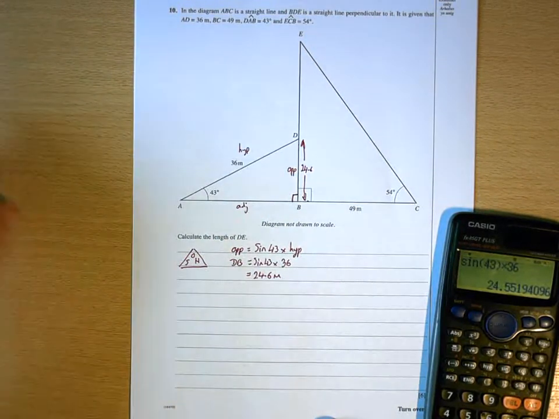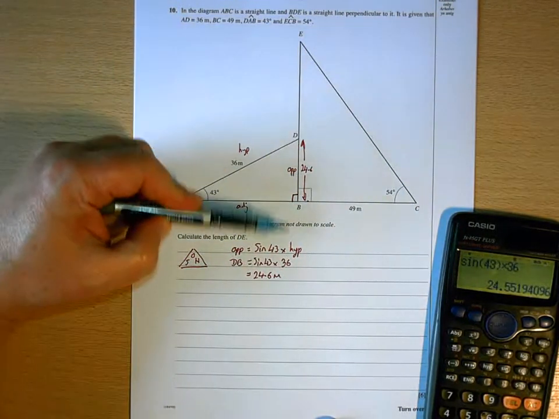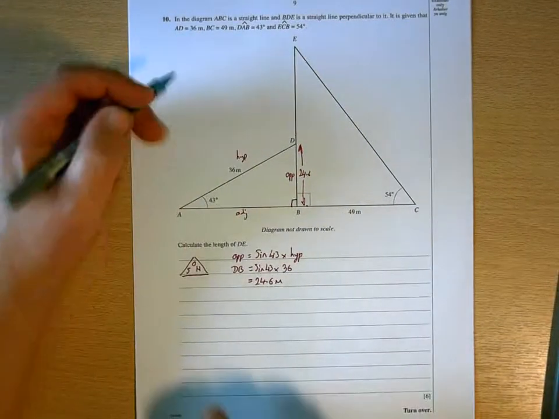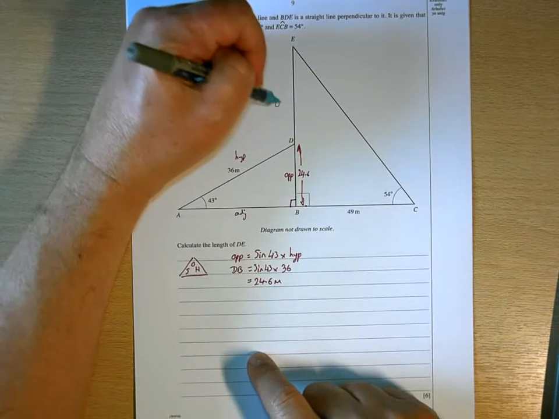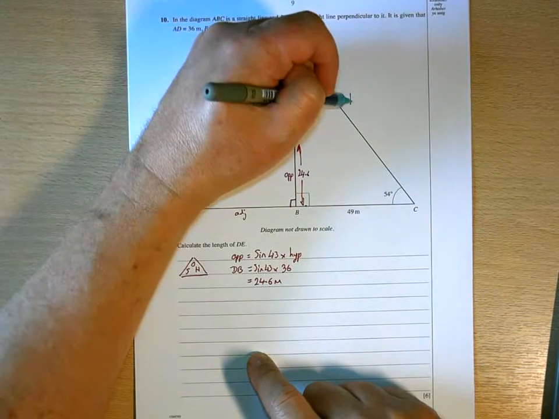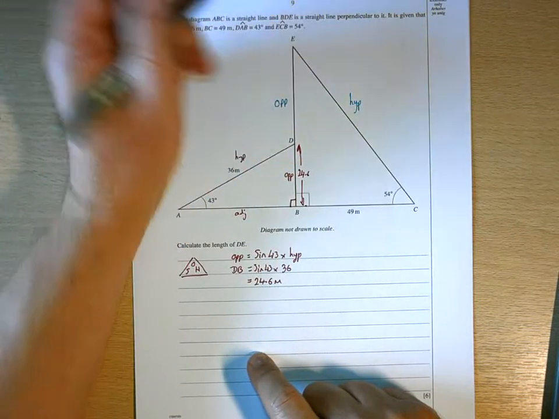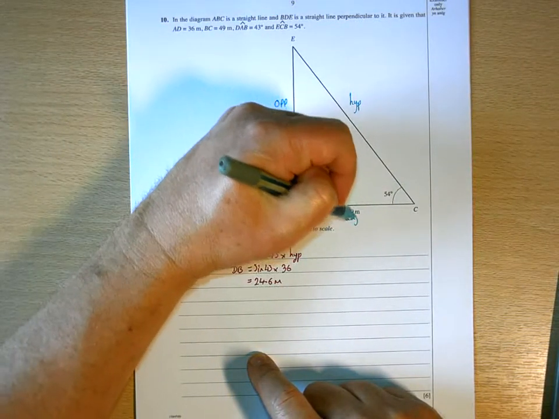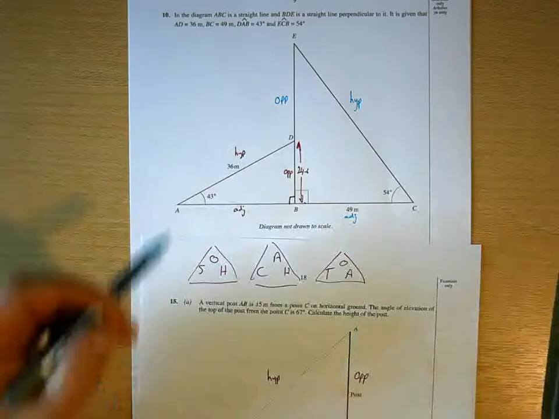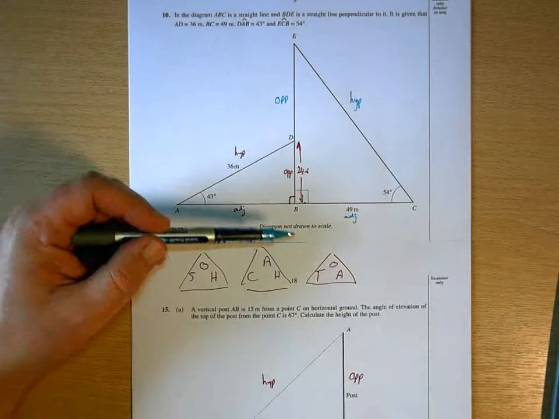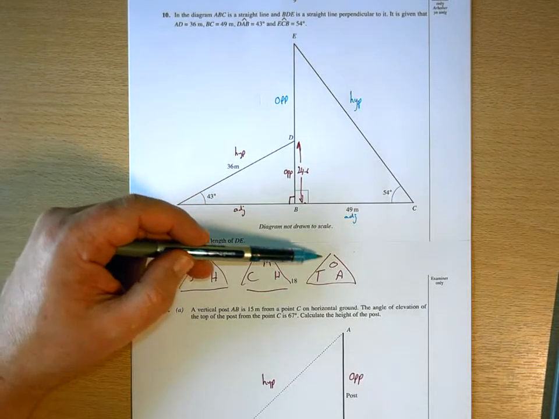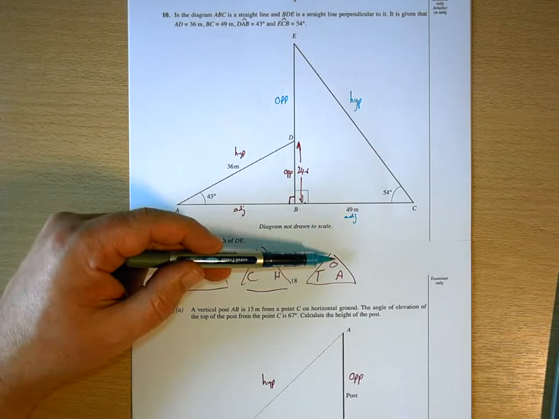Now we're going to work with this large triangle to find BE. So in this triangle, I know that this side is opposite, I know that this side is hypotenuse, and I know that this side is adjacent. So again, returning to our ratios, I need to find the opposite, and I know the adjacent, so the triangle I'm going to be using is the tan triangle.